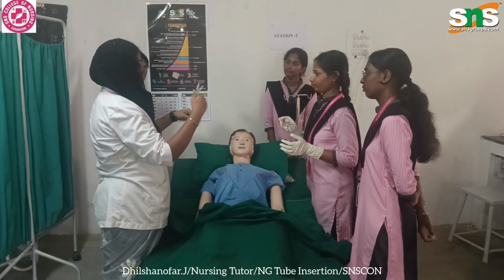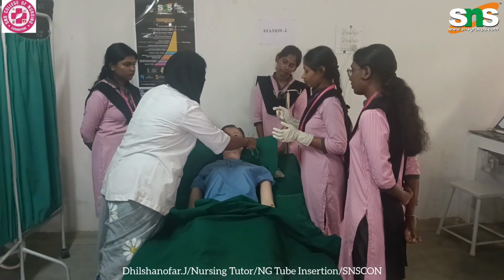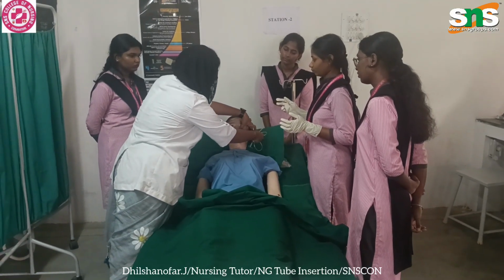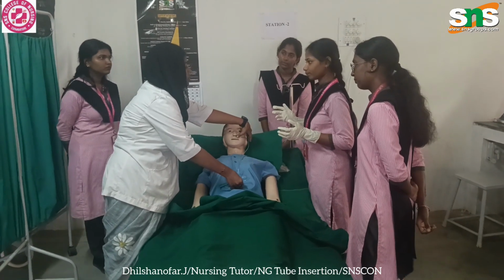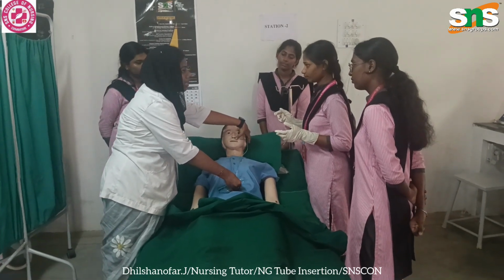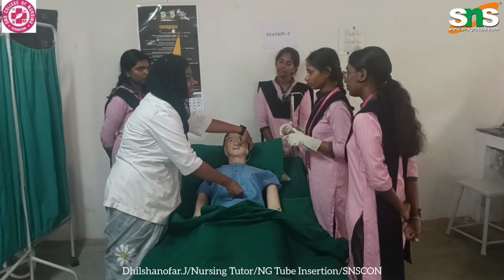You should hold the NG tube like this, from the tip of the nose to the earlobe, from the earlobe to the xiphoid process, which is the end of the sternum. After assessing, you have to mark it with a pen.